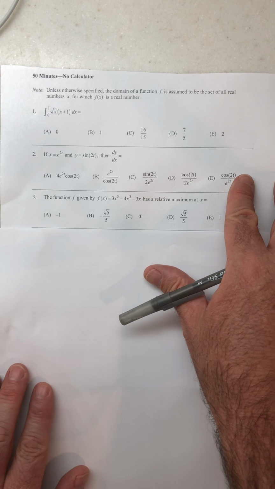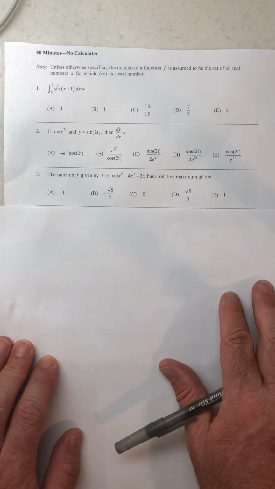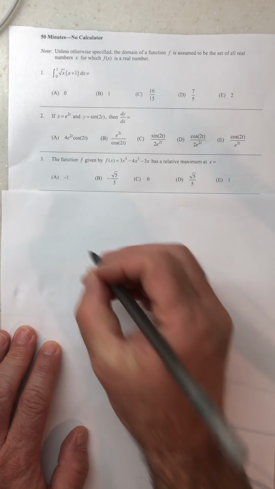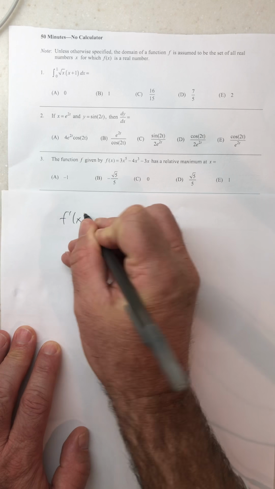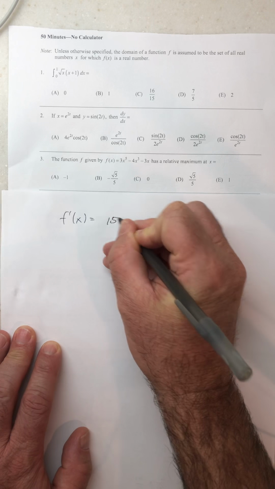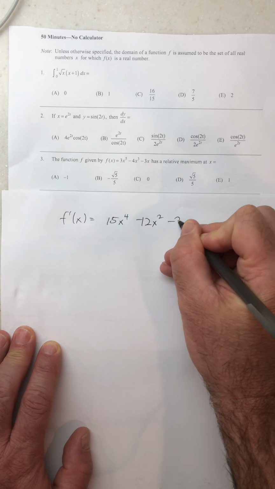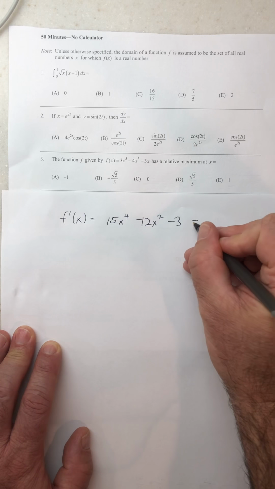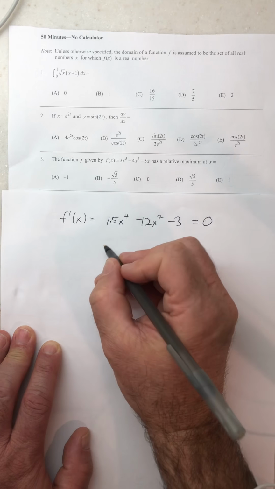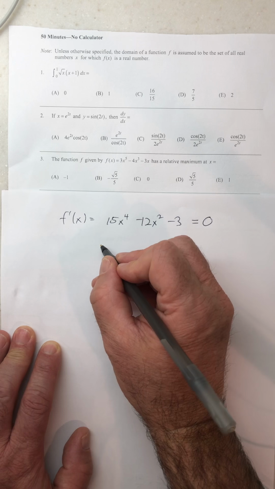We've got a max-min problem. Hopefully the first thing that comes to mind is a derivative. So I'm going to take f prime, and I get 15x to the 4th minus 12x squared minus 3. I want to find my critical numbers for this function, so I'm going to set the derivative equal to 0.